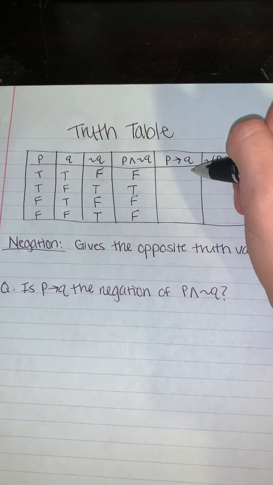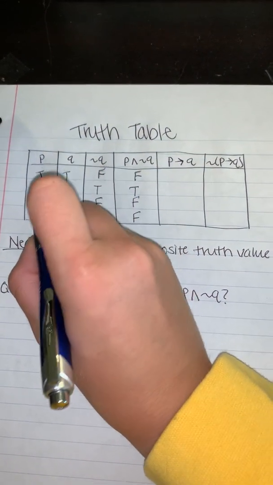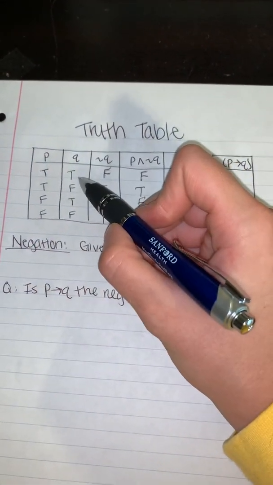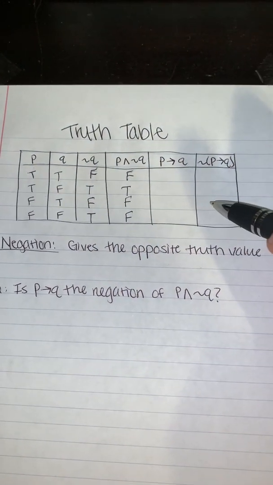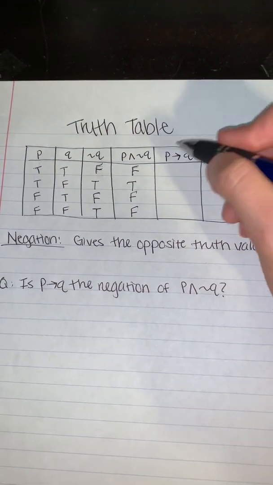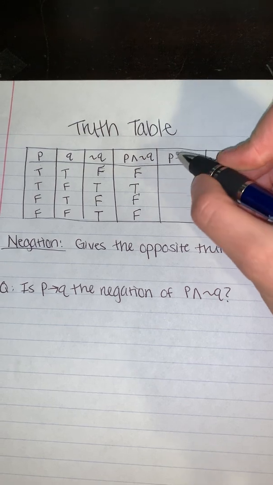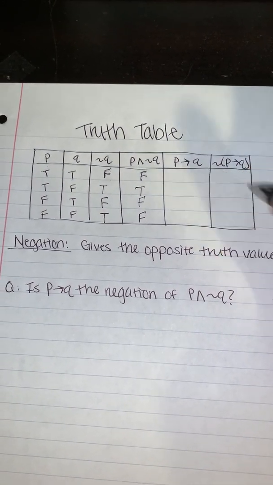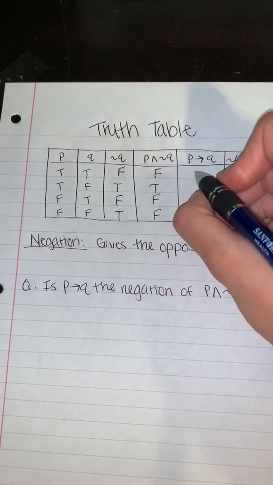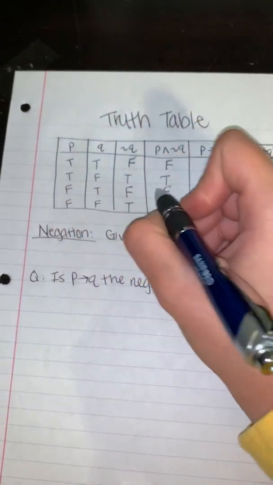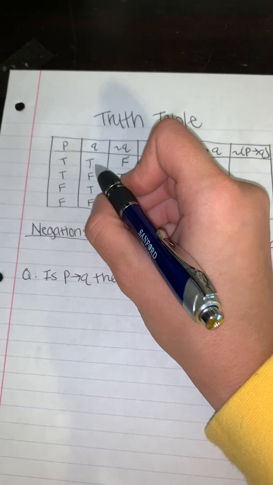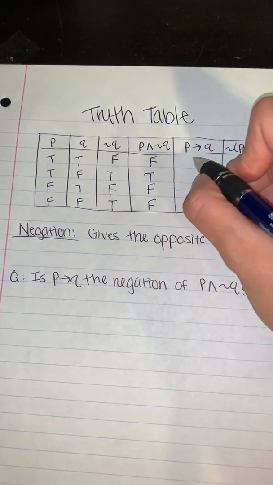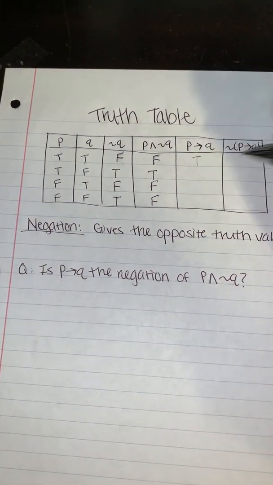Now we're going to look at P then Q. So for P then Q, you're going to look at P, which is true, and Q, which is true, and think. A way that I remember this is, did you keep your promise? So if you did P, then did you do Q? So P is true, Q is true, so therefore they're both true because you did them.